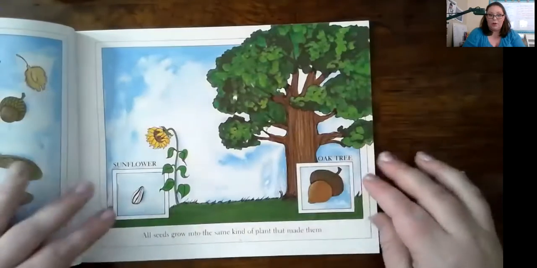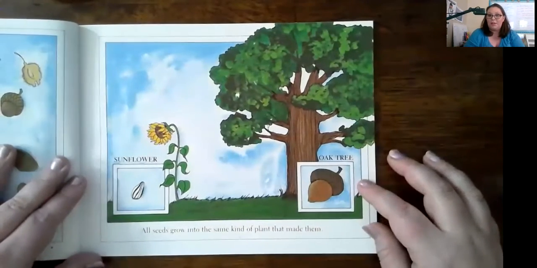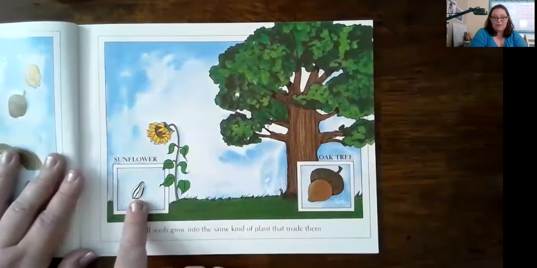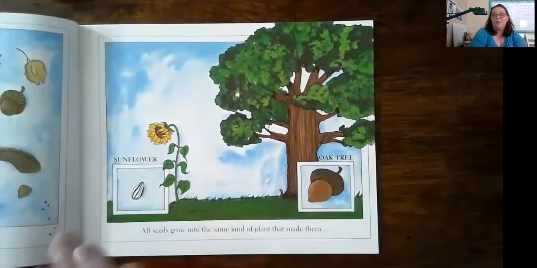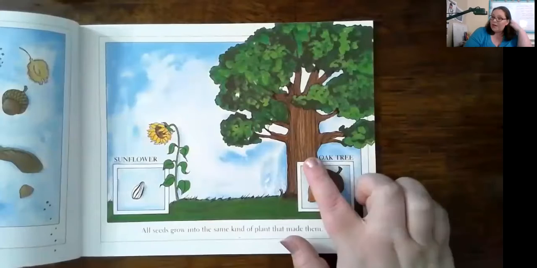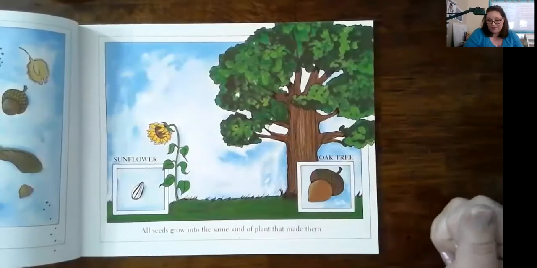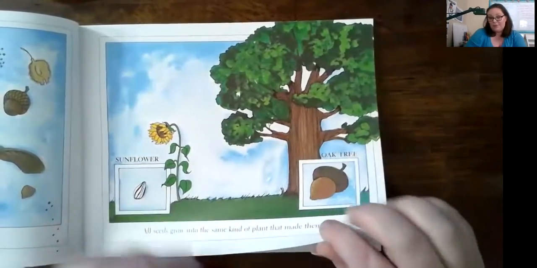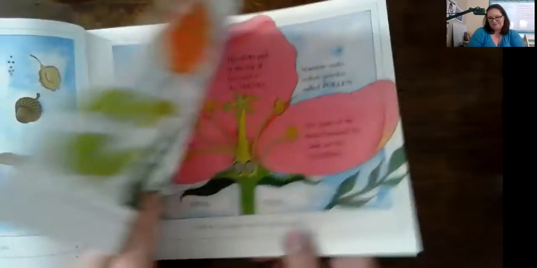All seeds grow into the same kind of plant that made them. So a sunflower seed will grow into a sunflower, and only a sunflower will make more sunflowers. An oak tree will only make more oak trees. Hi, Sherbert. She's down at my feet doing figure eights again.